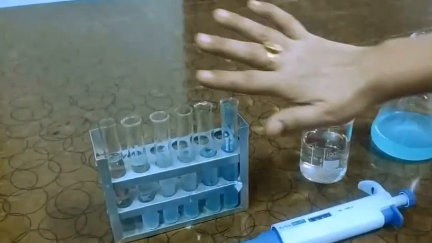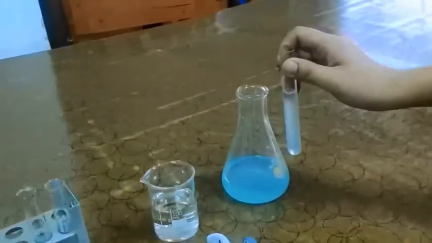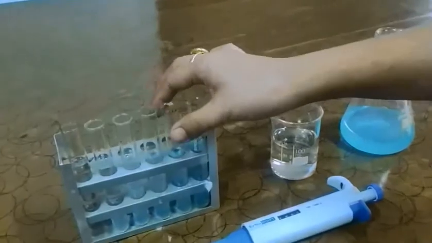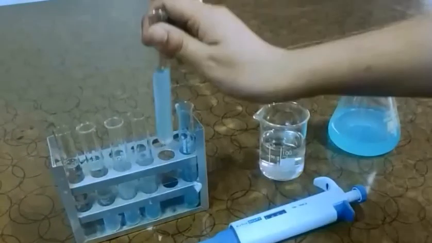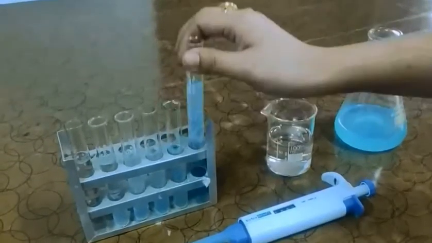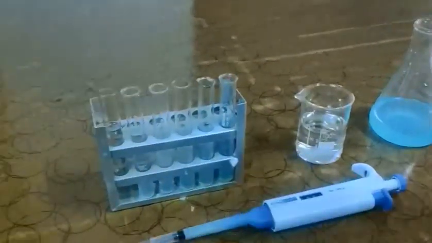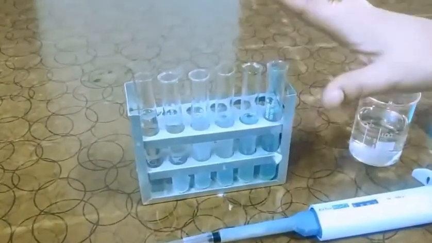And then for the third test tube, 3 ml of stock solution and 7 ml of distilled water. Likewise for the fourth, 4 ml of stock with 6 ml of distilled water, and then 5 ml each of stock and distilled water for the fifth test tube. I'm going to measure this in optical density.